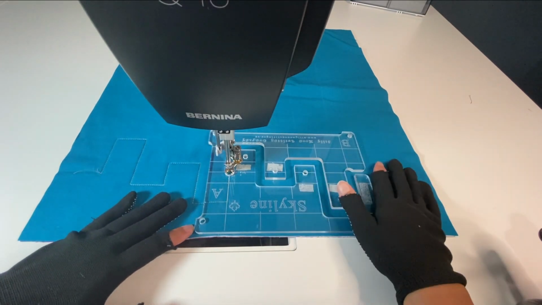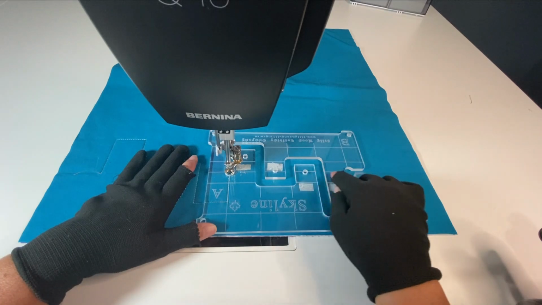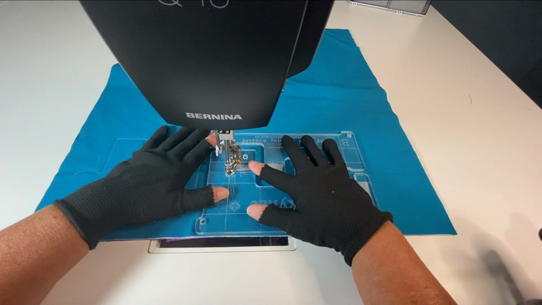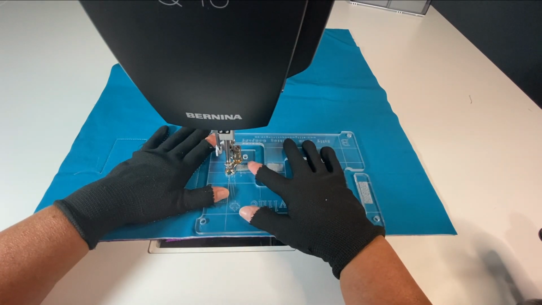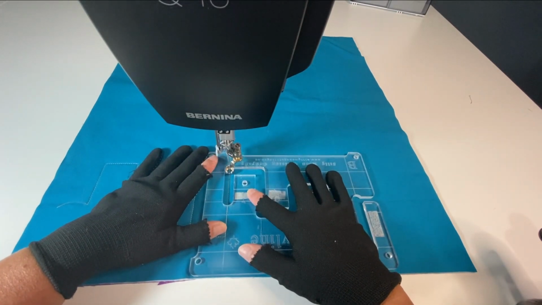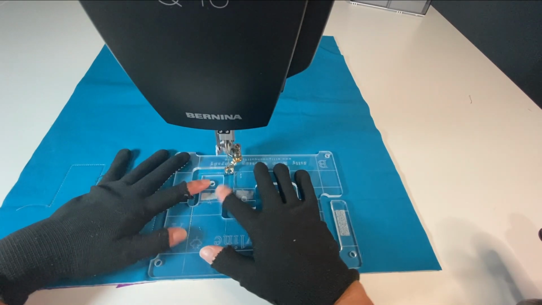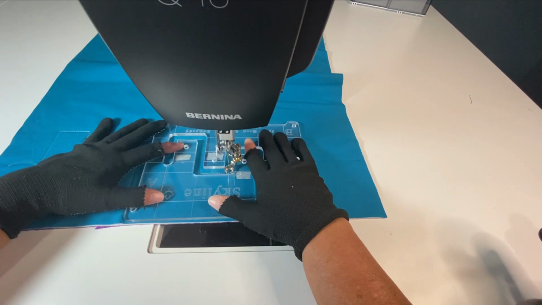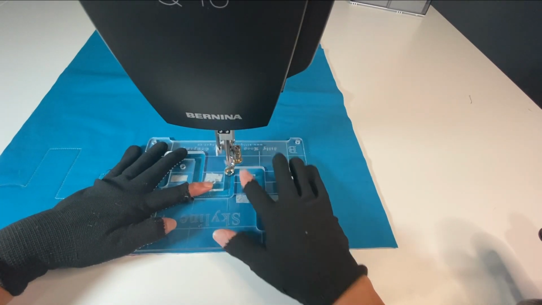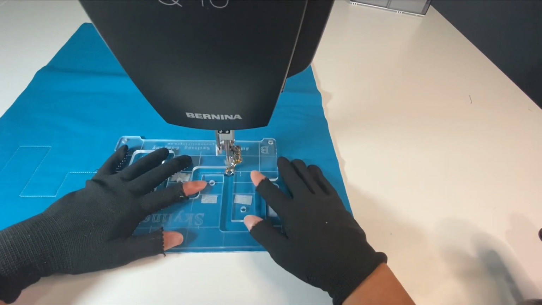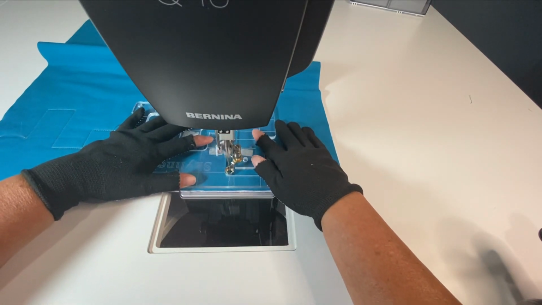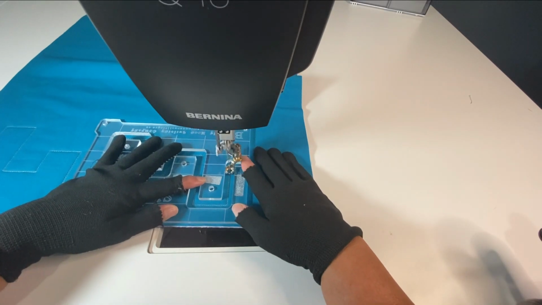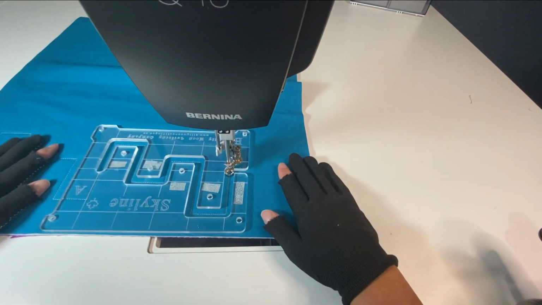So I'm going to take a minute, make sure my fabric's flat, and make sure that my line is on top of my marked line again. And then I'm going to carry on and do another path through Skyline. And then I'm back where I started.